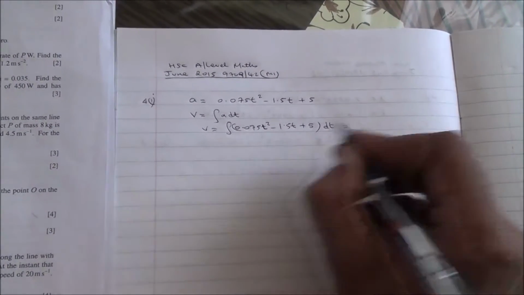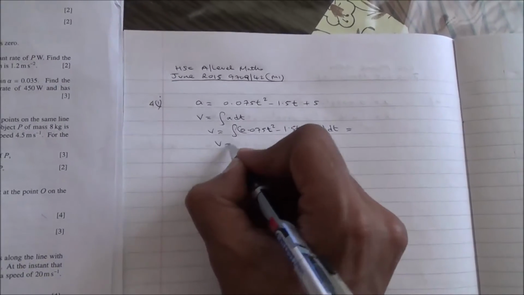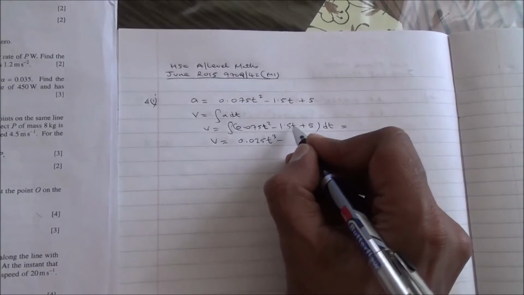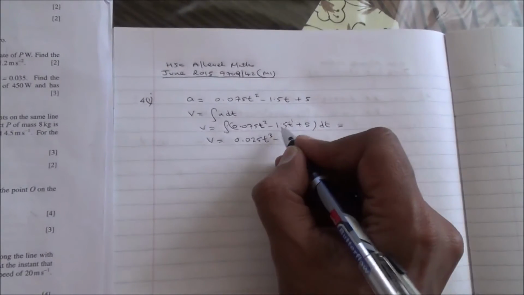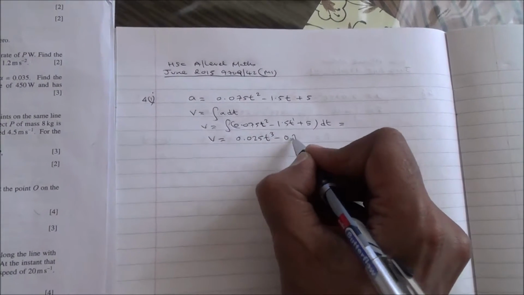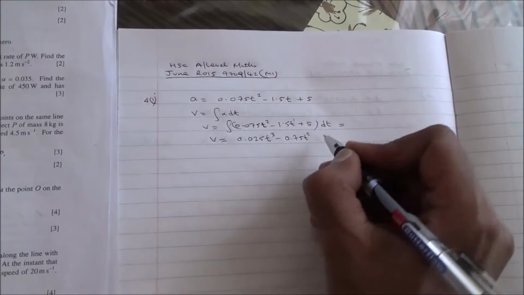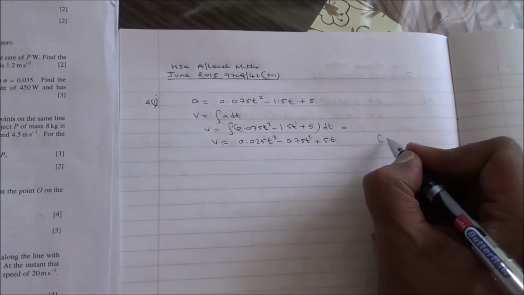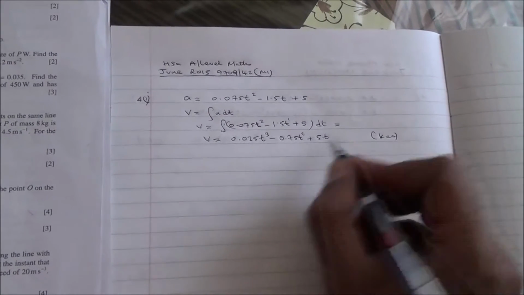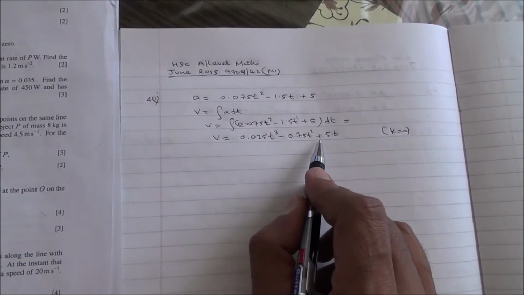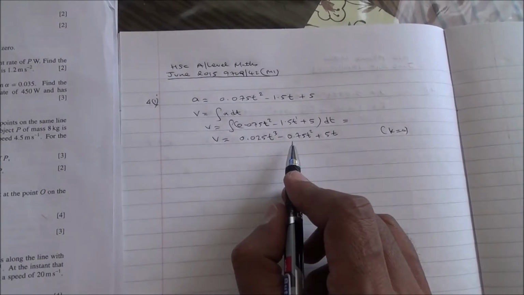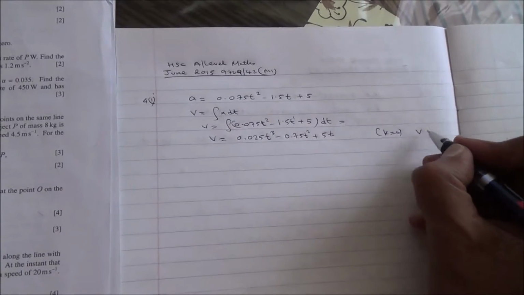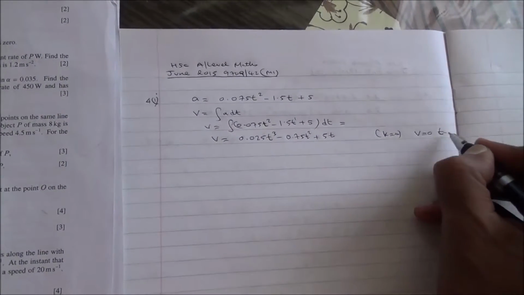Therefore you're going to divide this by 3 and you're going to end up with 0.025 t cubed minus, 1.5 divided by 2 is 0.75 t squared, plus 5t. And at that point we know that k should be equal to 0. Velocity is 0 when time is equal to 0. The object is starting from rest, so v is equal to 0 when t is equal to 0.